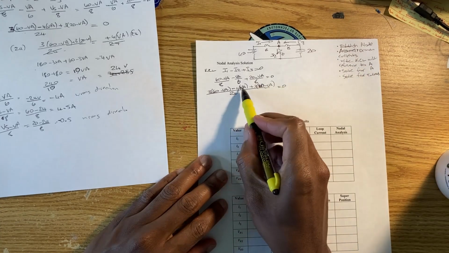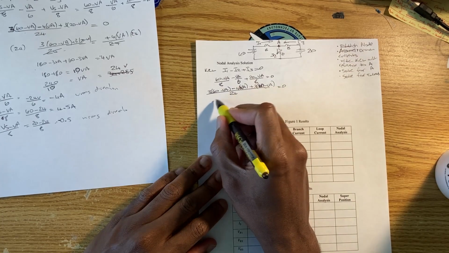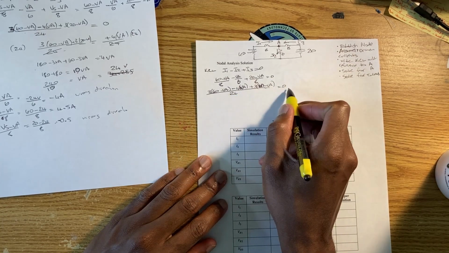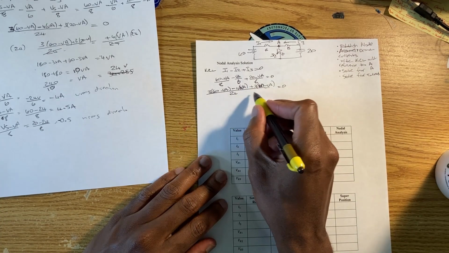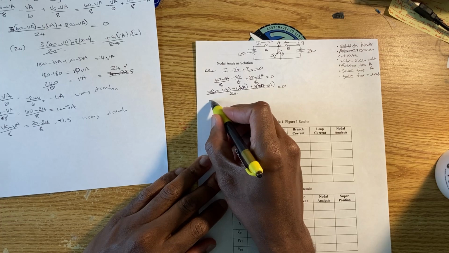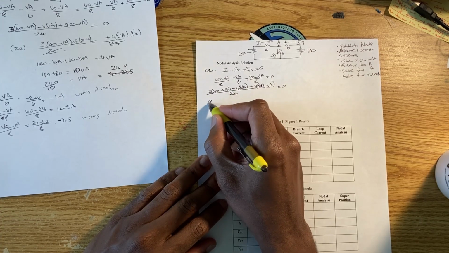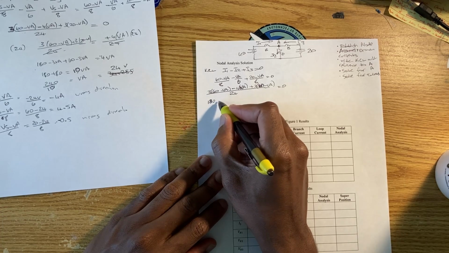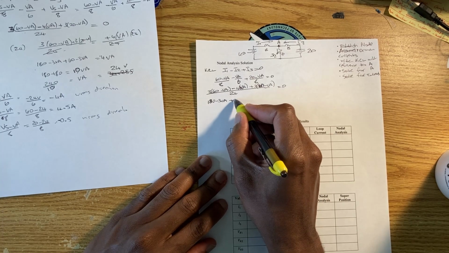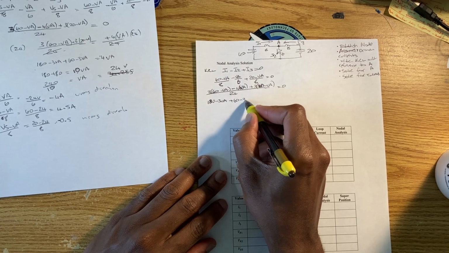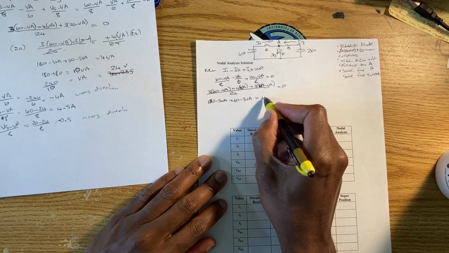Then we need to move the VA out. Since we have 24 on both sides, it will cancel out. Now we can begin to expand them. So 3 times 60 is going to be 180. 180 minus 3 VA plus 60 minus 3 VA is equal to 4 VA.